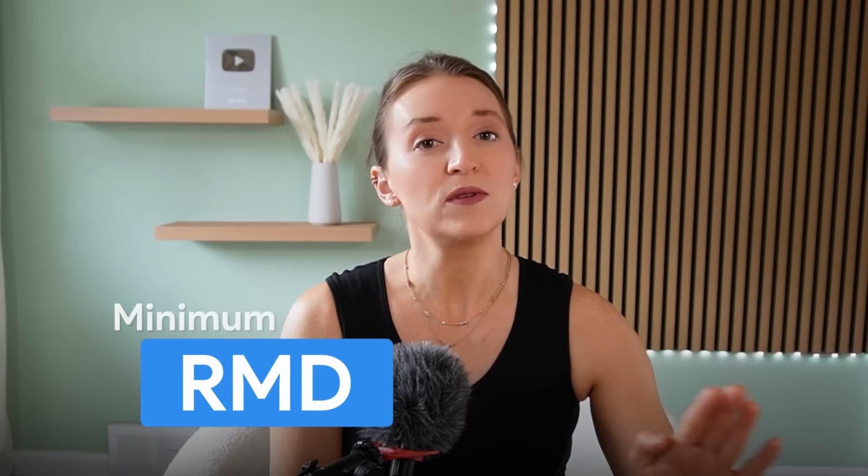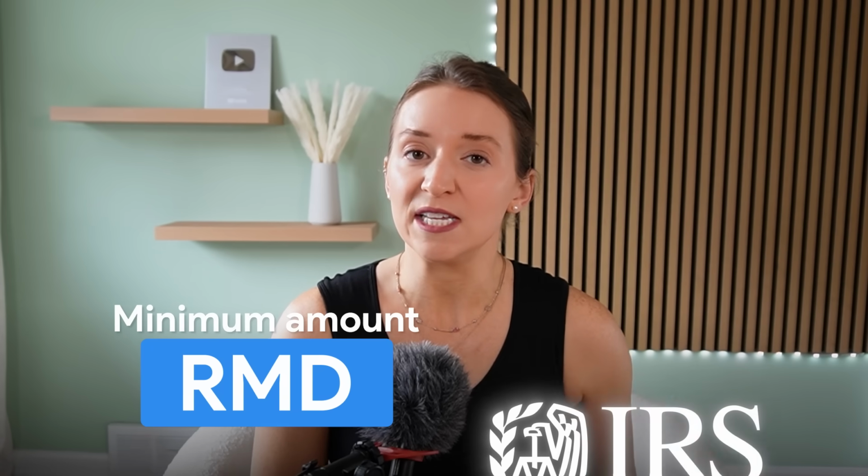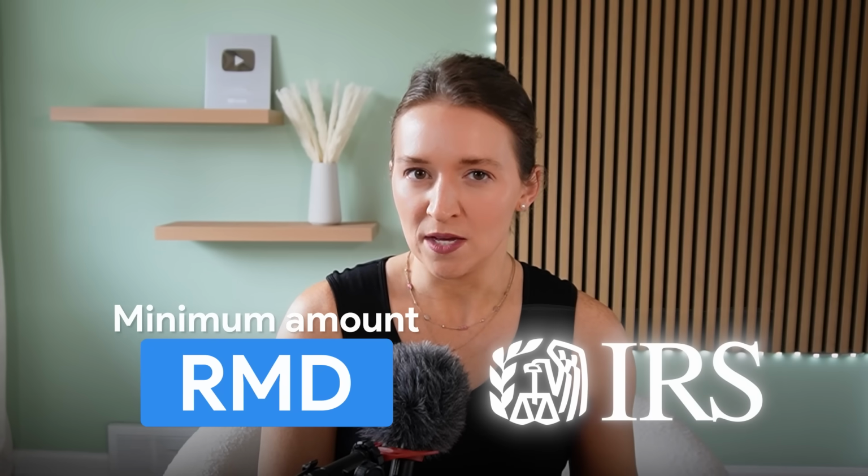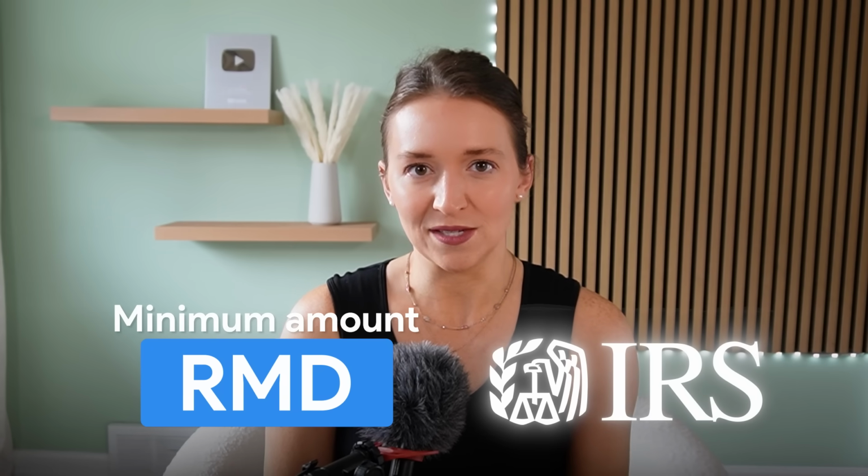And one last thing to keep in mind, that required minimum distribution, that RMD, is the absolute minimum amount the IRS says you have to take out of the account. You can always take out more if you want to. Also, if your RMD is larger than you would like it to be, meaning they're telling you to take out more from this account than you actually need to spend, you don't have to spend this money.